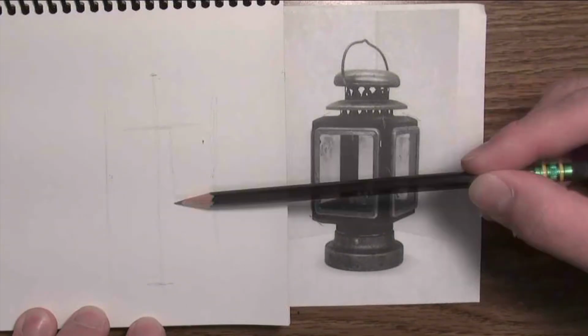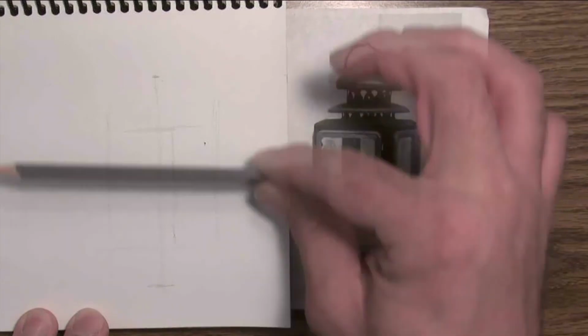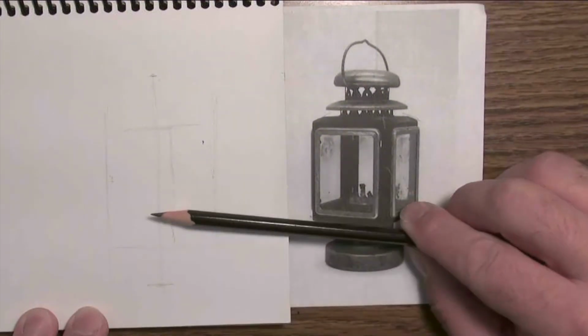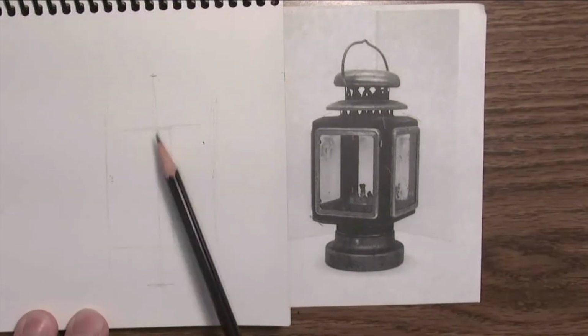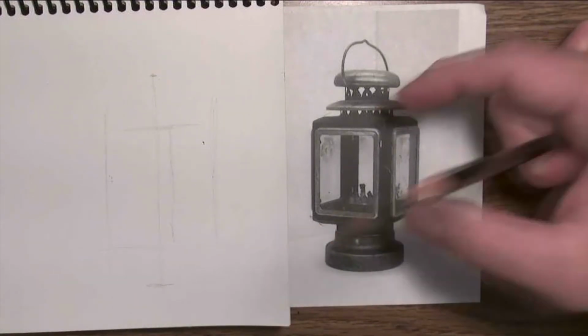And then where is the bottom of the cube? The bottom of the cube is approximately there. Now those lines are not accurate because they're not in perspective, right? You see the angle of those lines going back in space? They need to be curved. I'm just giving myself the height of that main part of the cube.